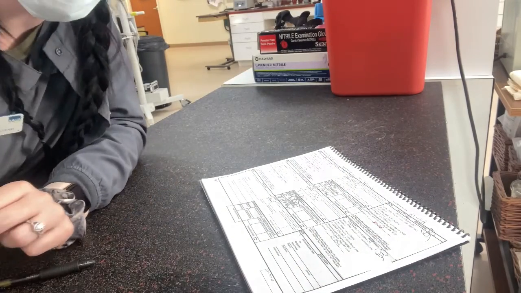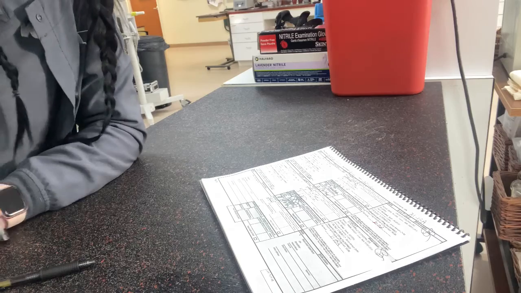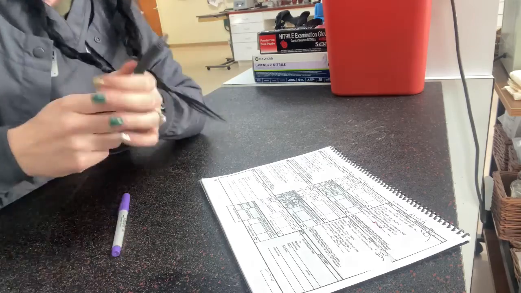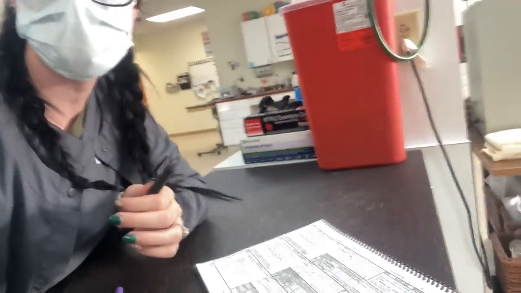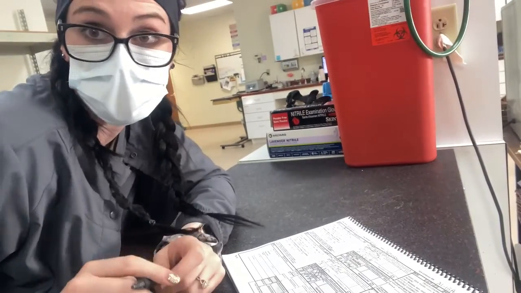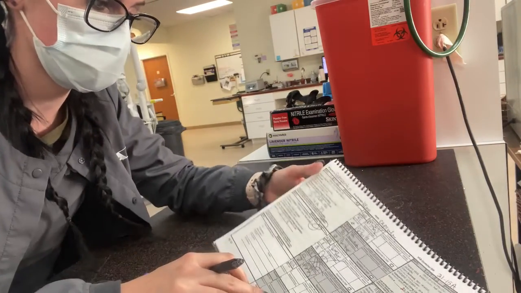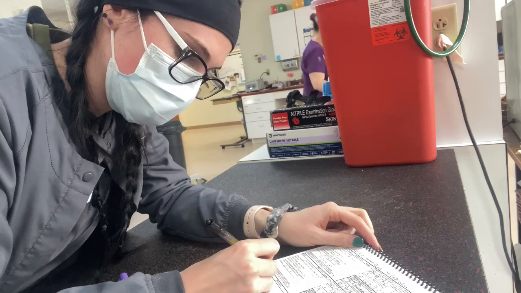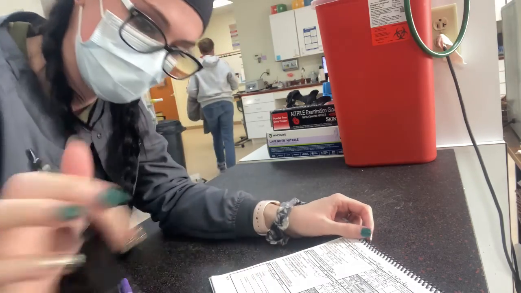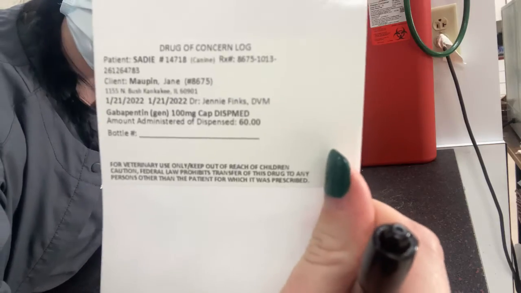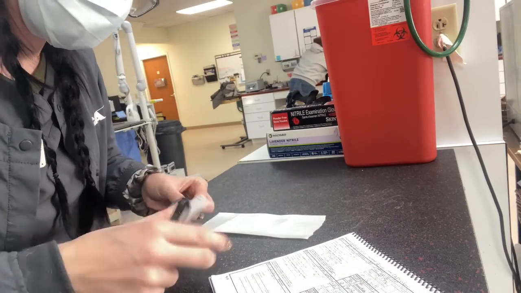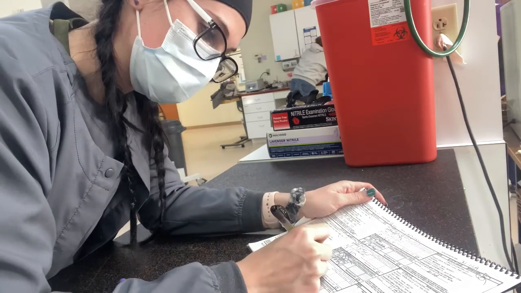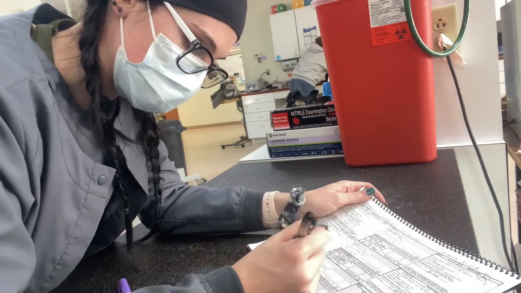Okay, so this is my controlled substance log for gabapentin, 100 milligrams. So you always want to fill out your controlled substance log with a black or blue pen, or otherwise the controlled substance people get a little angry. So to do that, we open to our blank page, our next available box. So today's date, 1/21/22, and then we have stickers that we put in our logs. So we put that in the box. And then our dispensed amount was 60. We didn't administer any because we sent them home.